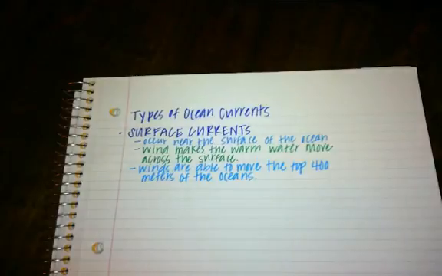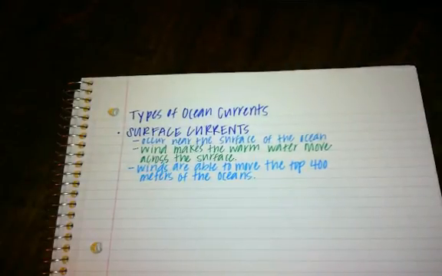Remember how much a meter is, and then think about 400 times that. Because I know for my brain that is really wild to think about. 400 meters is a lot.